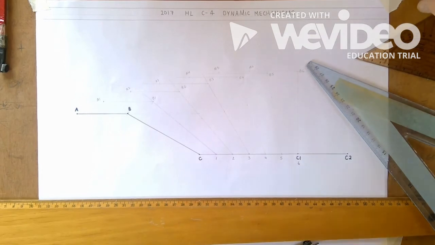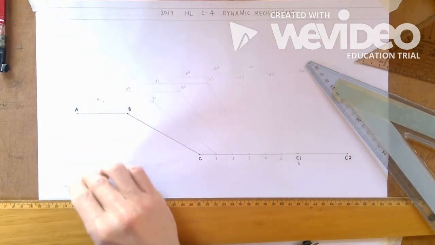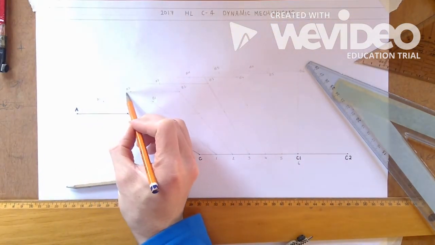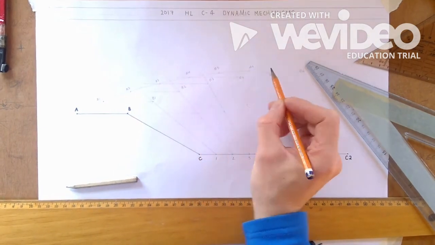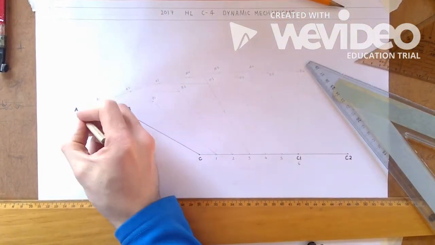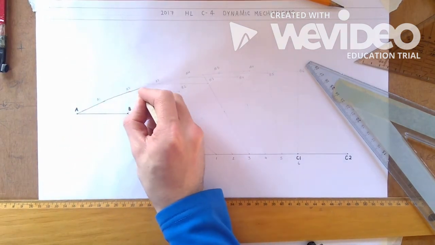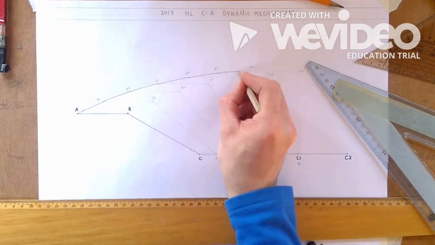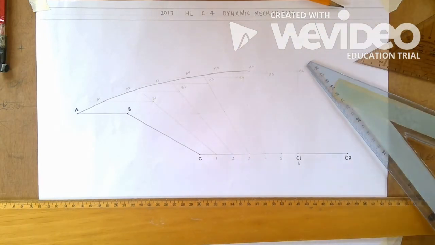So because we have to plot the locus, we need to join up points from A to A6, okay, with a freehand curve. Okay, so that's part 2 of part B of dynamic mechanisms.